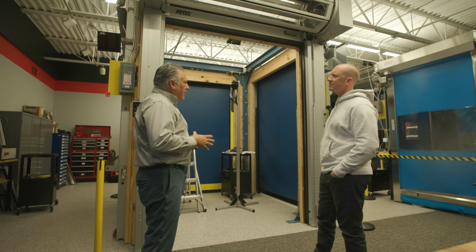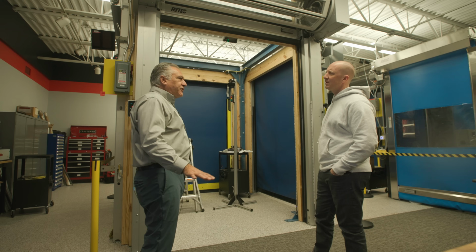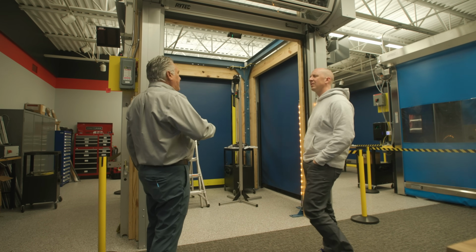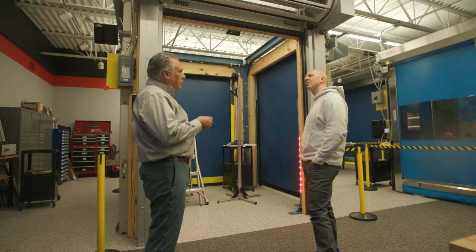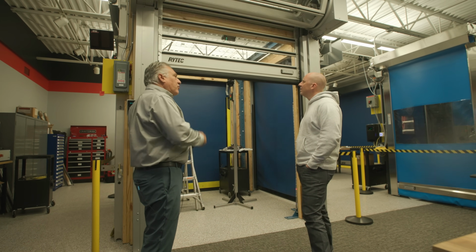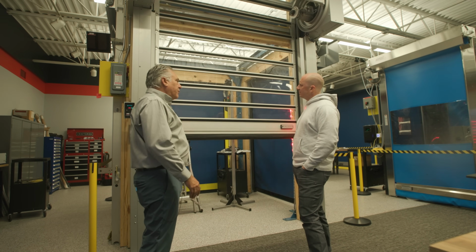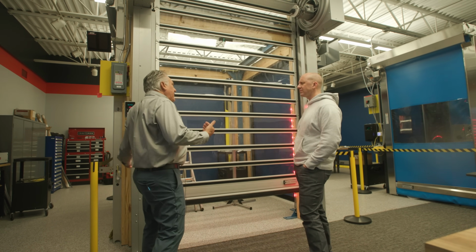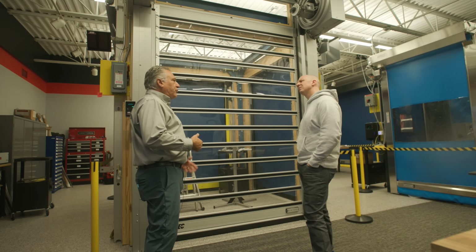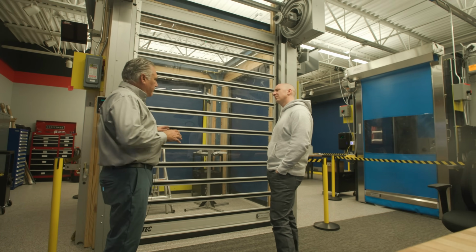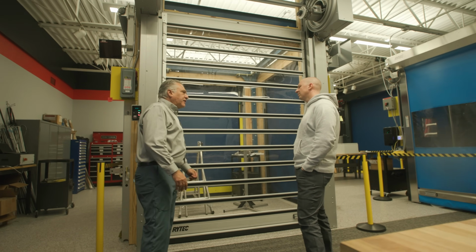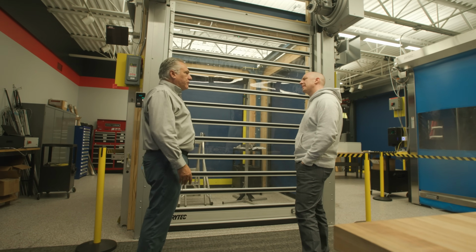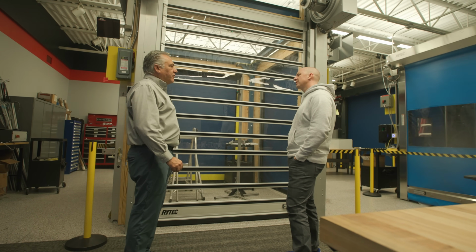It says to itself, maybe I should do something different because they could still be in the area. So it reverts to a slower closing speed, and the door closes at about half of its normal speed. If they are in the area, it gives them the opportunity to walk through the opening if they need to, even though most dealerships have pedestrian doors adjacent to our doors as well.